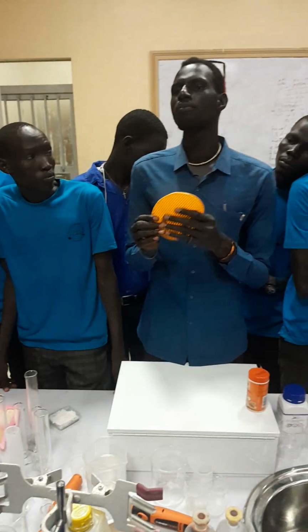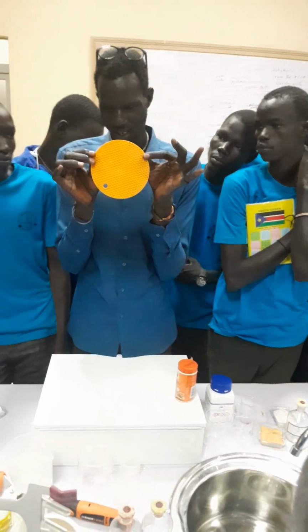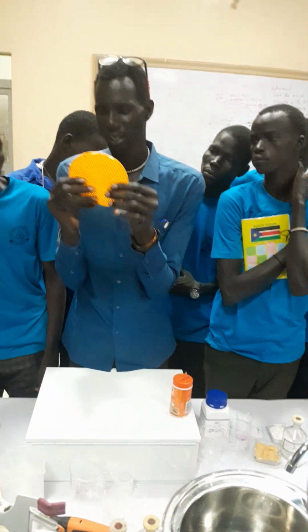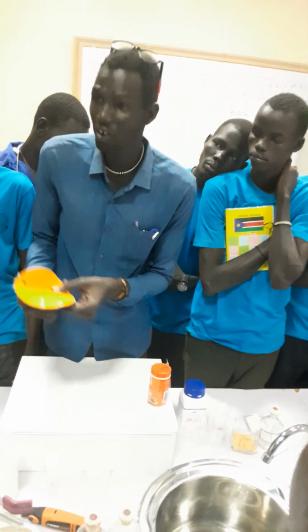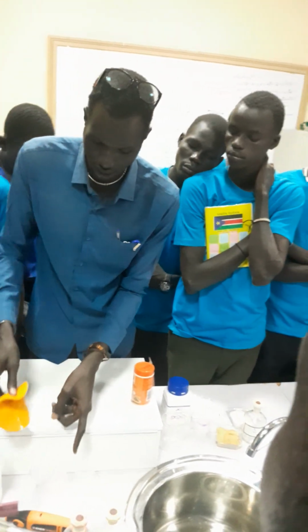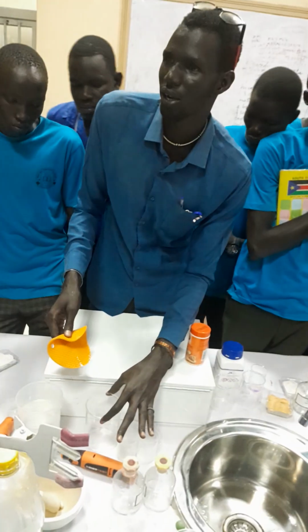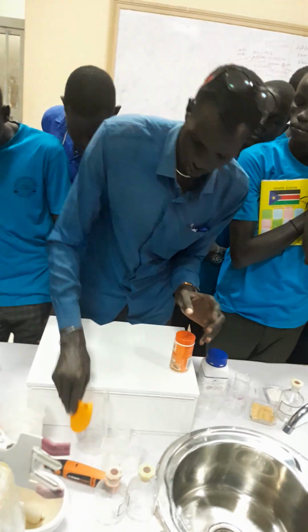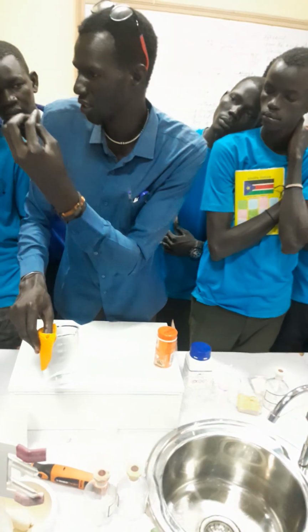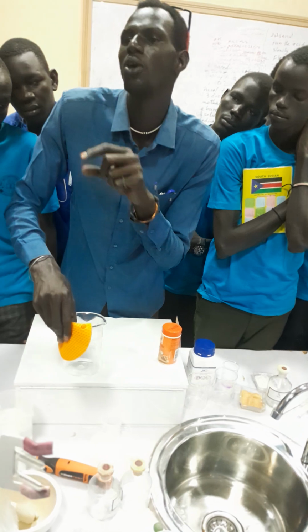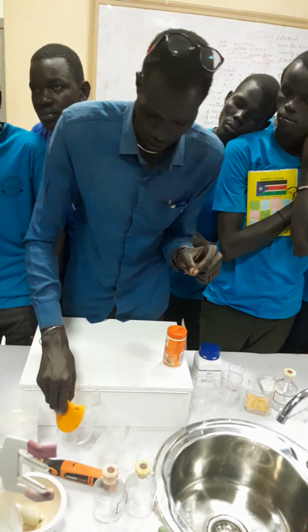This one is called hot pot. The function of this hot pot is for holding any hot substance or any hot apparatus. For example, when this one is very hot, you cannot hold it with your hand. You hold it with this one, because this one is made to absorb heat. When you hold it like this, it avoids burning. That one is called hot pot.